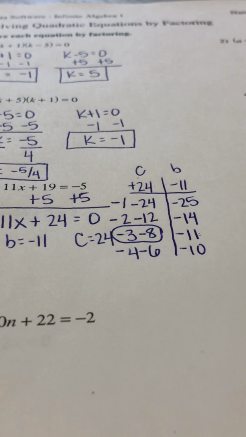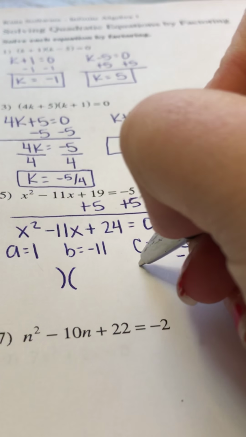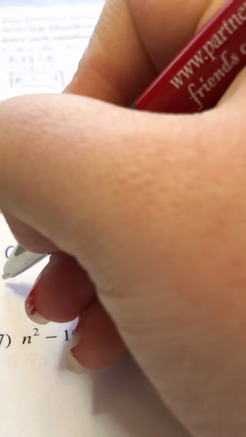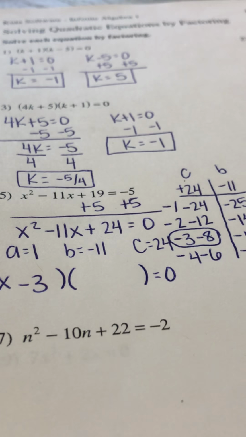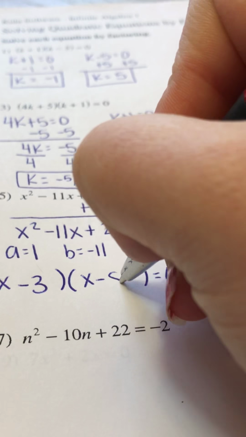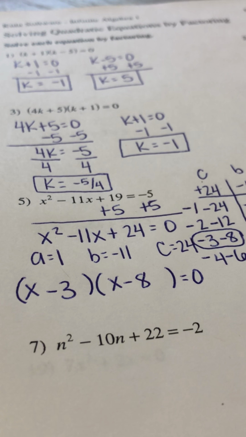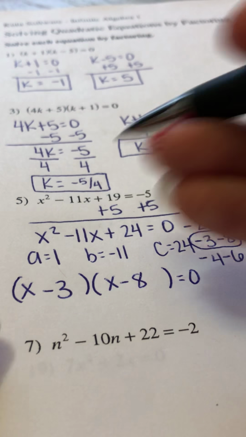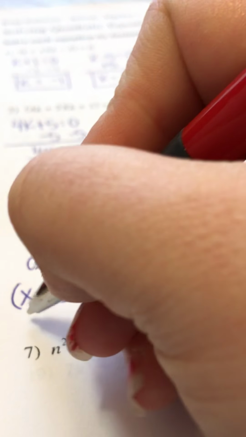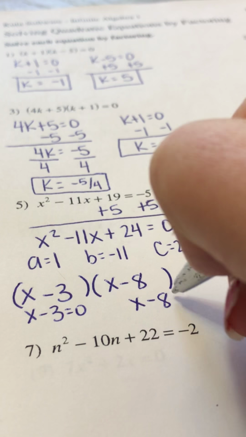So I can come over here, and my two binomials are x minus 3 and x minus 8. So once I get to this point, I'm going to solve it just like I did for number 1 through 4. Set each binomial equal to 0. X minus 3 equals 0. X minus 8 equals 0.